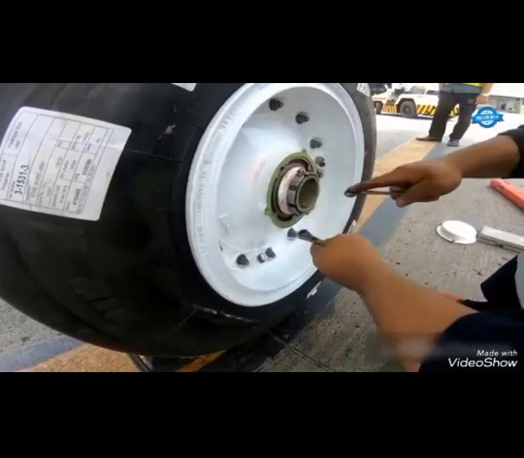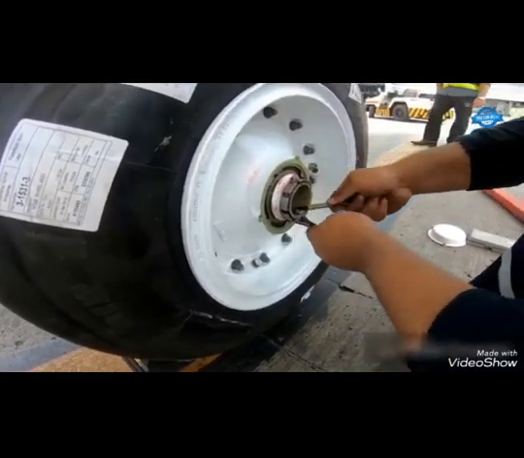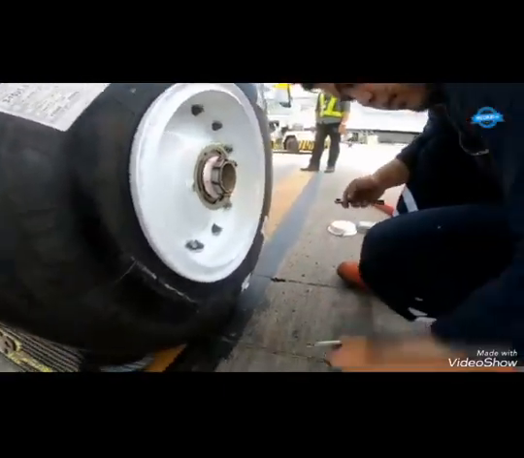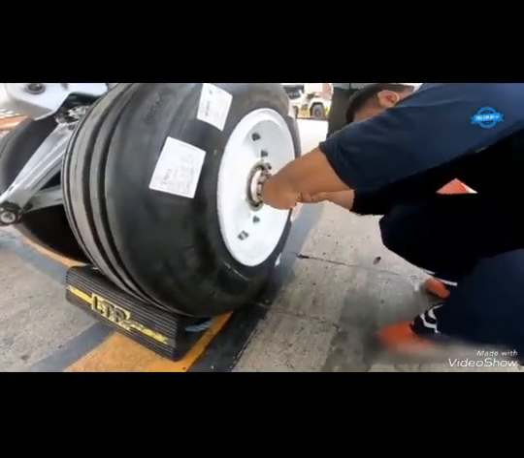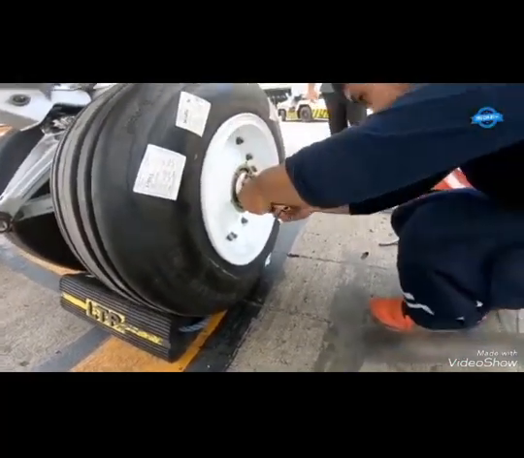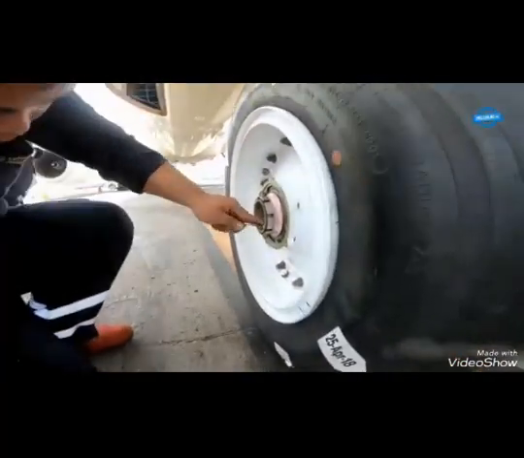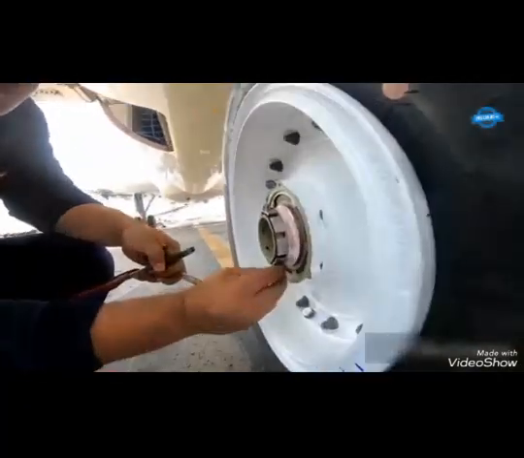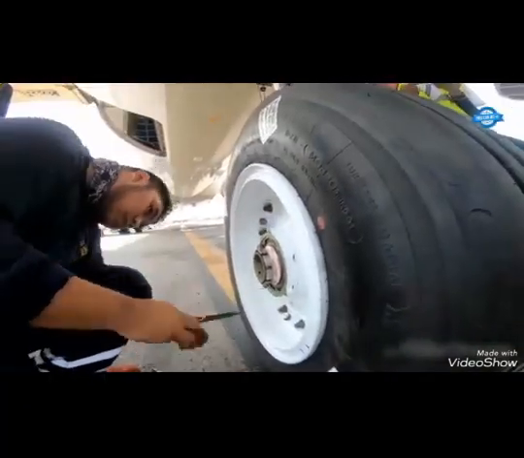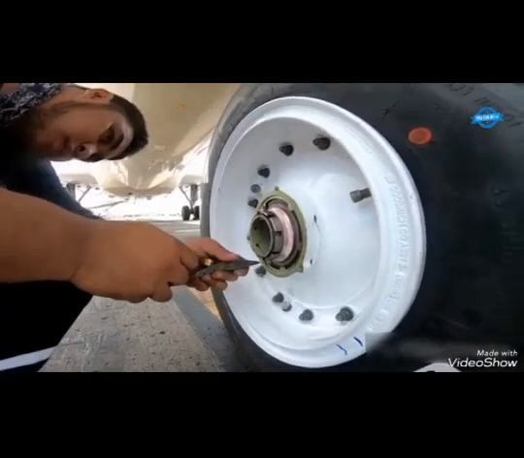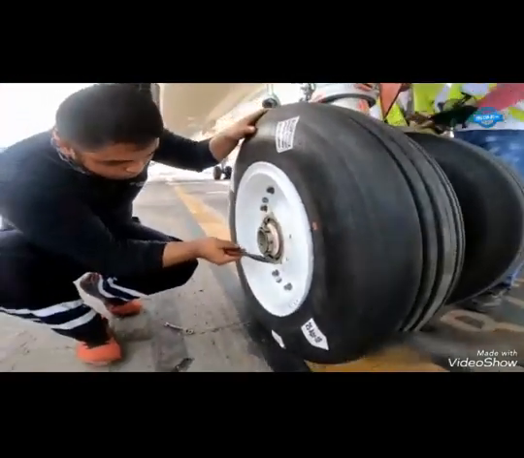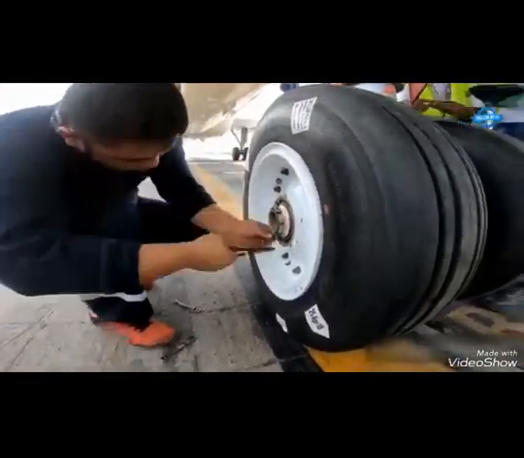Specific data from the Aviation Safety Reporting System, ASRS, indicates that a considerable number of aviation incidents and accidents are related to landing gear malfunctions. According to a report by the Federal Aviation Administration, FAA, landing gear-related issues accounted for approximately 7% of all aircraft accidents in the past decade.